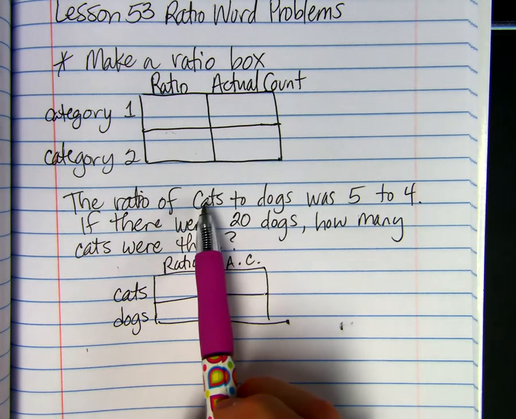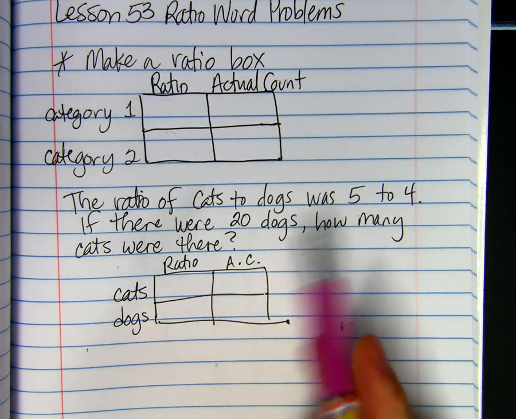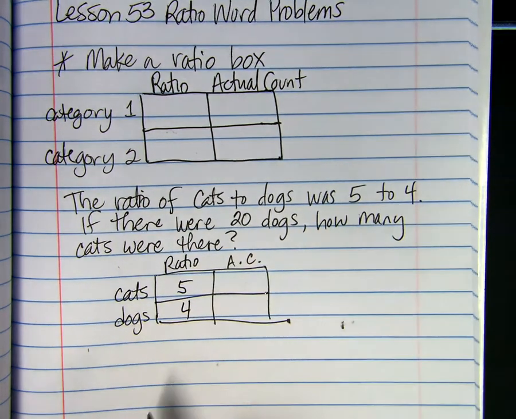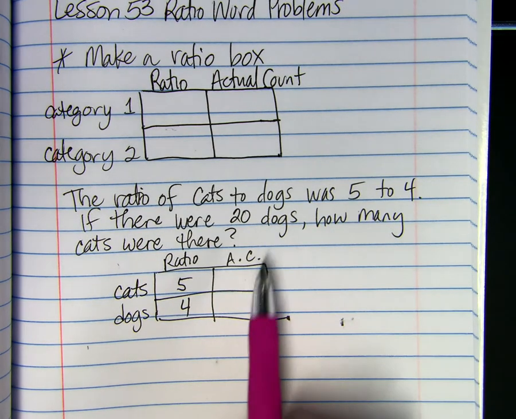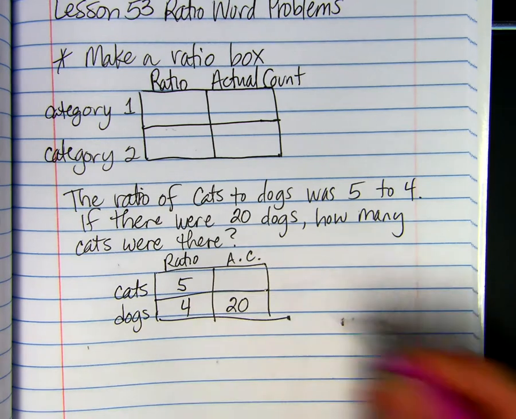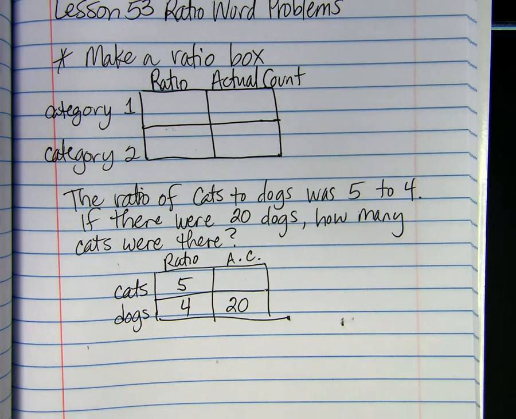Since cats comes first, the 5 that comes first goes with cats. So there's 5 cats for every 4 dogs. And then the actual count, it says there's 20 dogs. So we can just put 20. It's as if you're finding the missing number in a proportion.